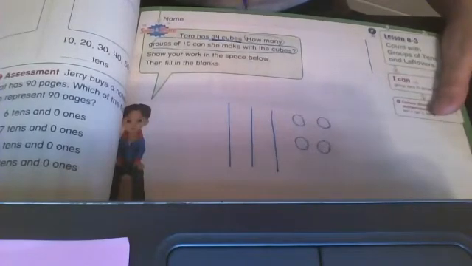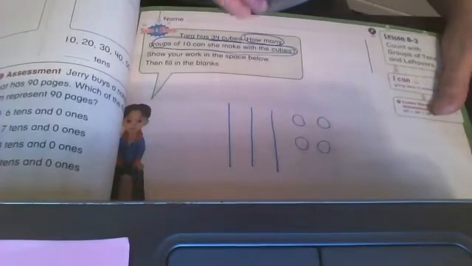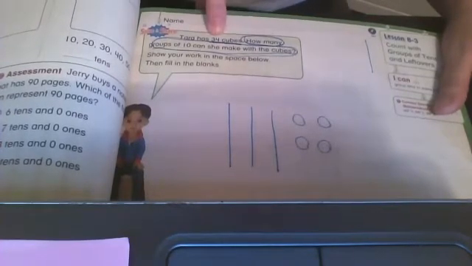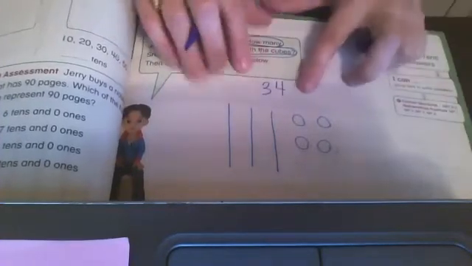Okay, so we want to identify our important information, right? We know that Tara has 34 cubes, and the question is, how many groups of 10 can she make with the cubes? Okay, how many groups of 10? Our number that we're working with is 34. And you know what? I'm going to go ahead and write 34 up here just to clarify.